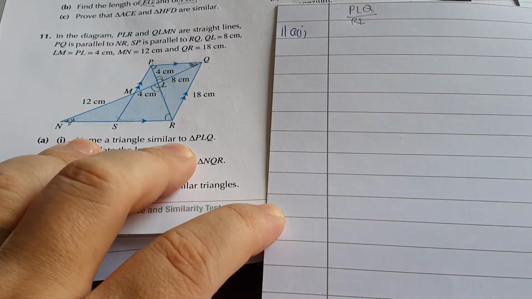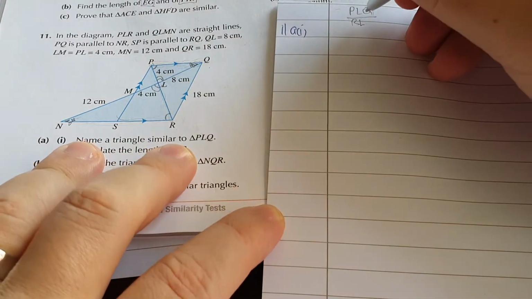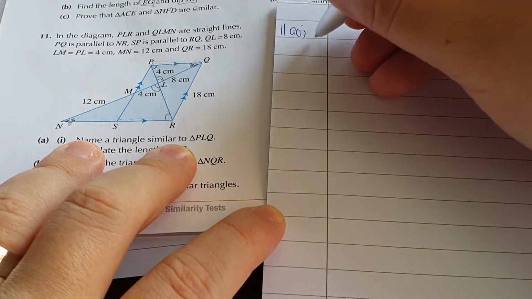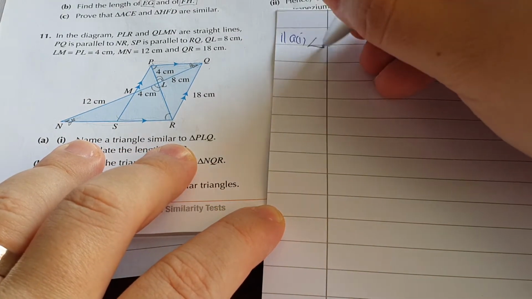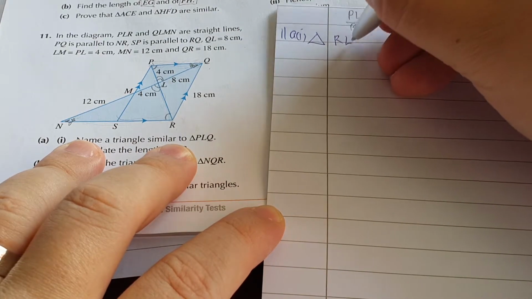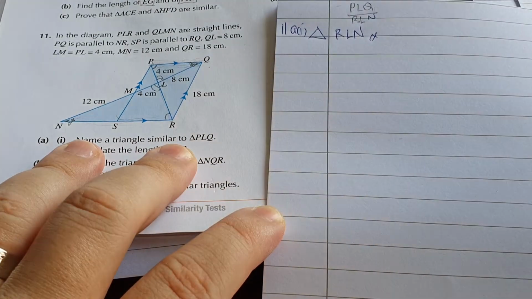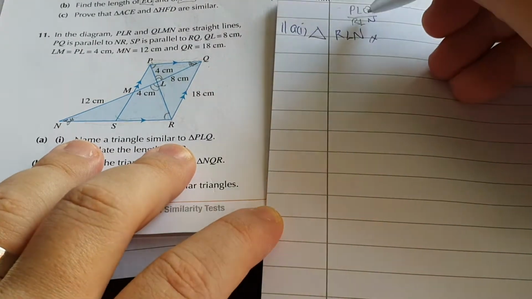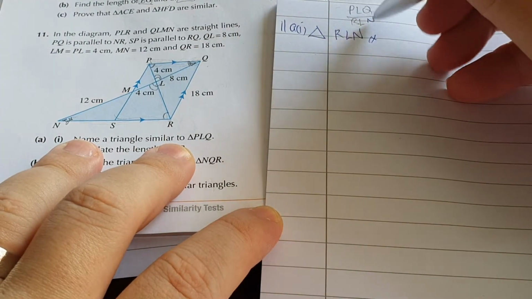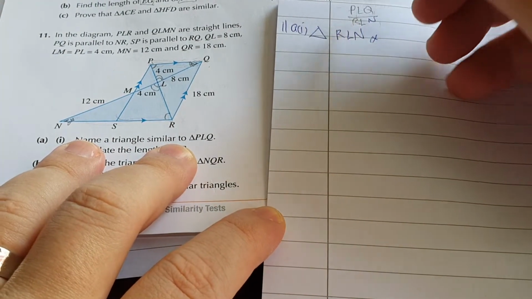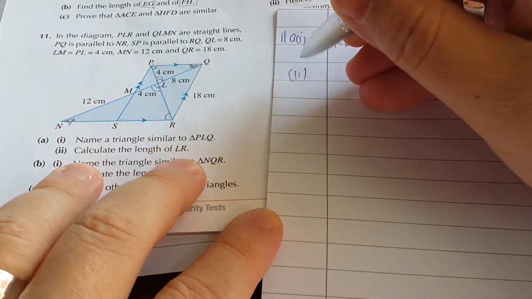Okay, so the answer is simply triangle RLN. That's all. Okay. So you use this method, and this pencil thing is just a rough working for you to be able to see clearly.